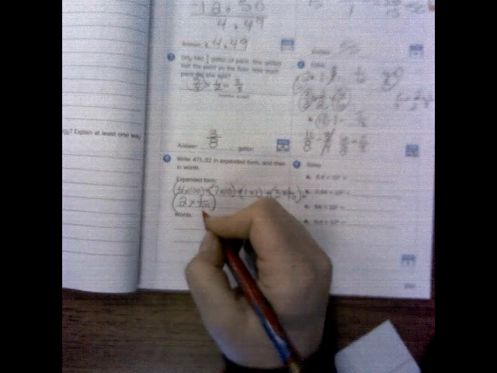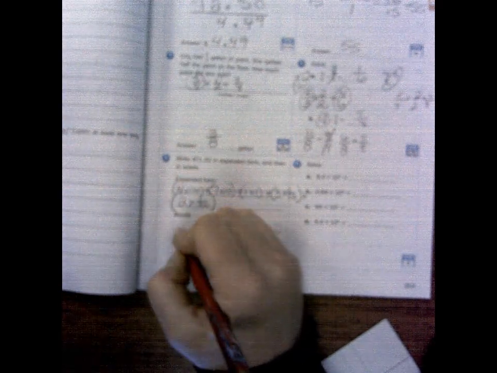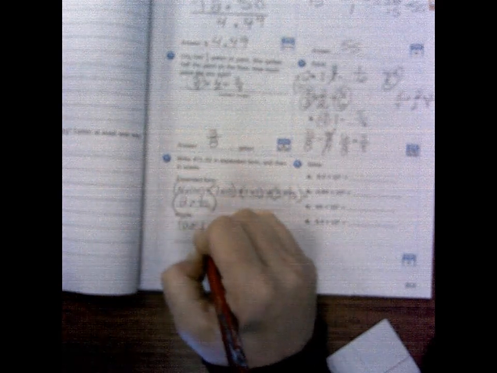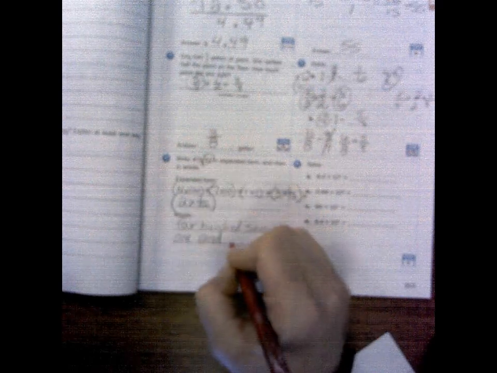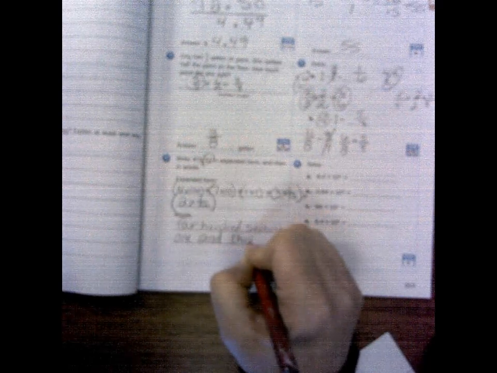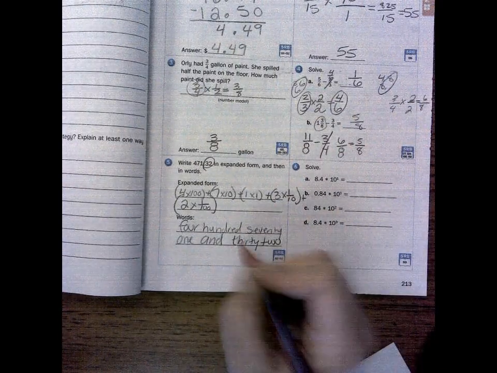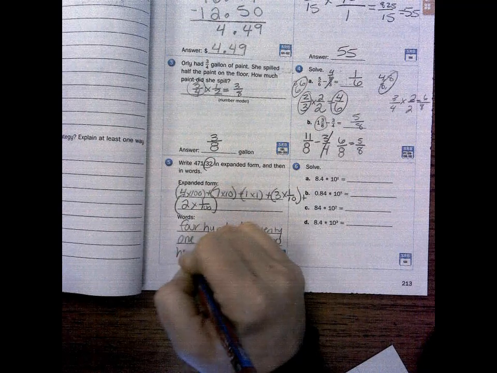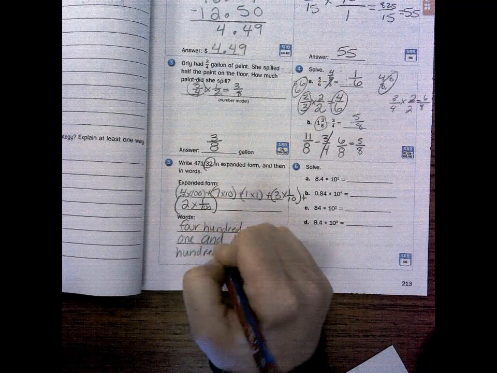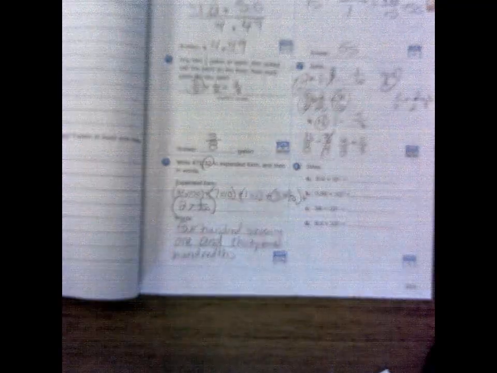Now in word form, that would be 471. For the decimal, we write the word and, then we write the number here, 32, and the place value of that 32 is in the hundredths place. Don't forget that TH at the end.